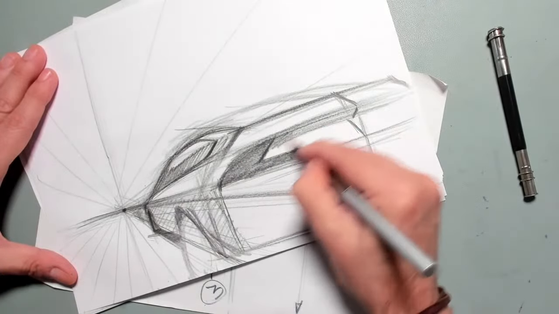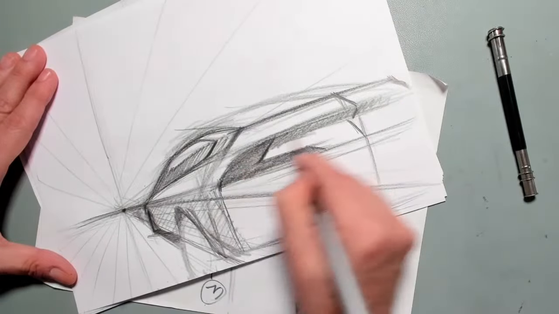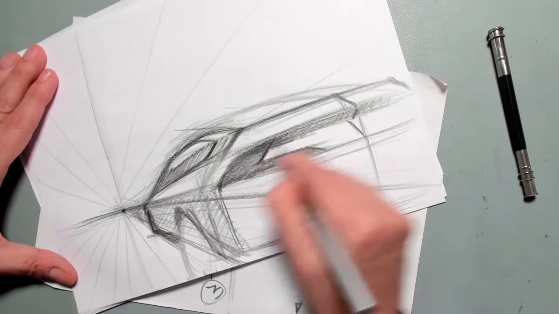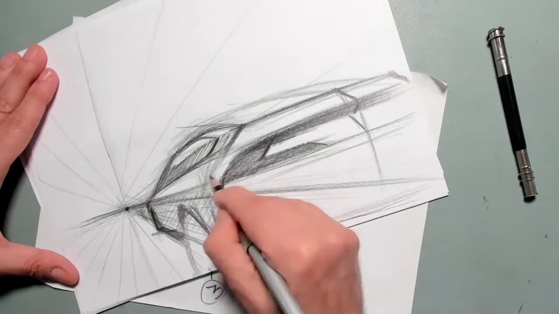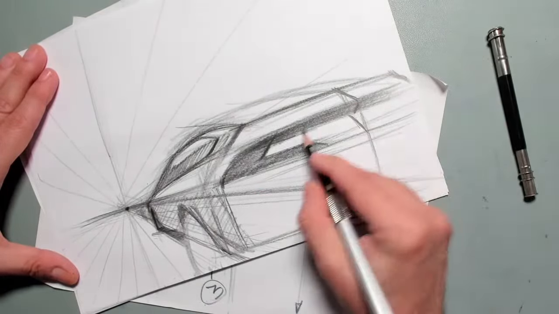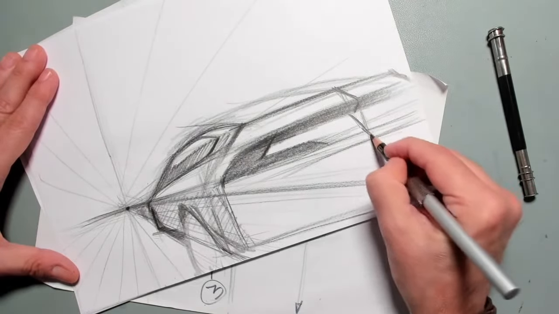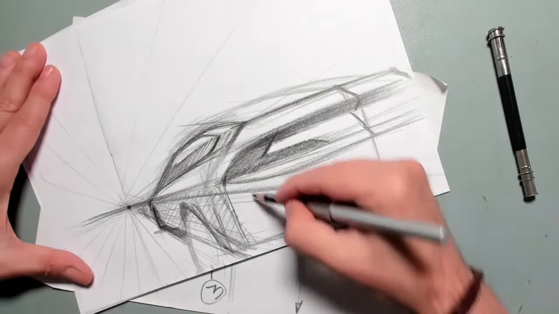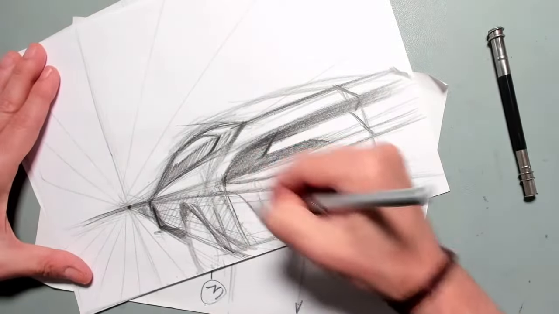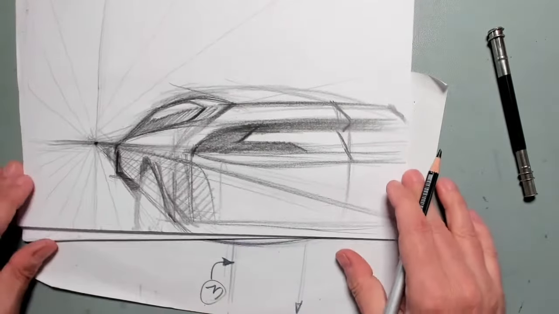Put this in shadow. You see, making corrections.